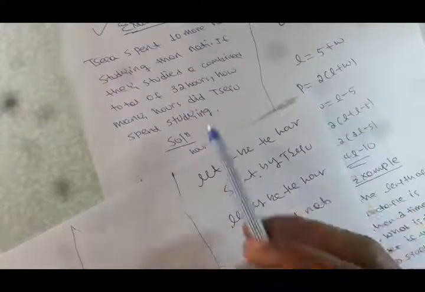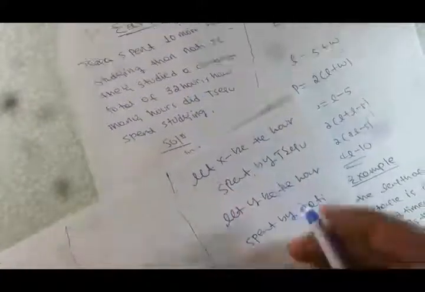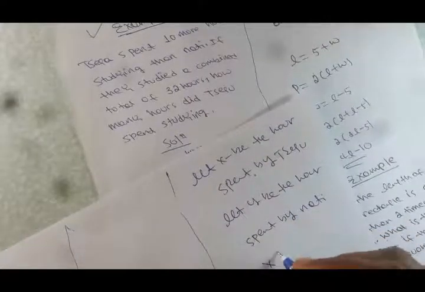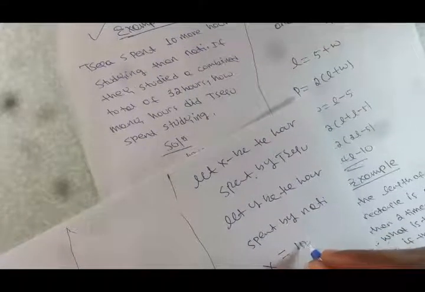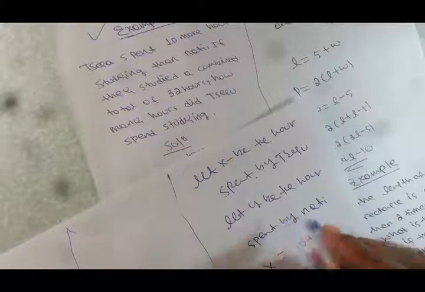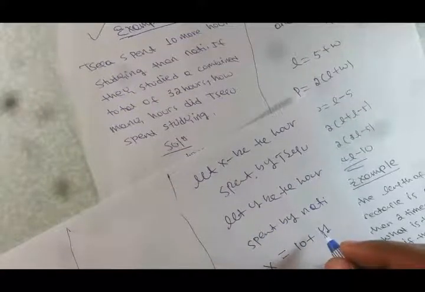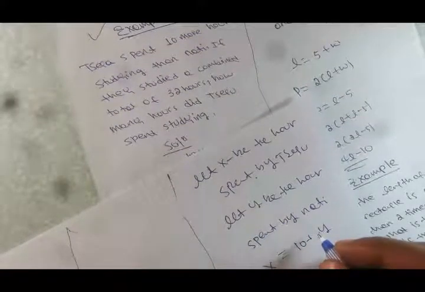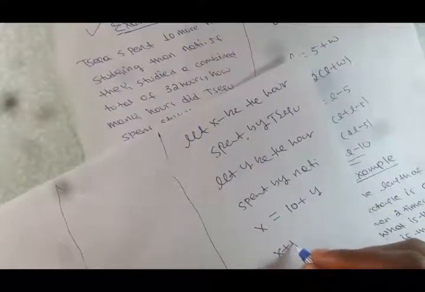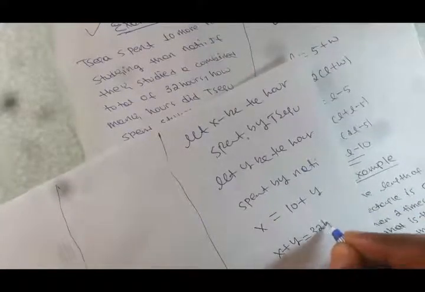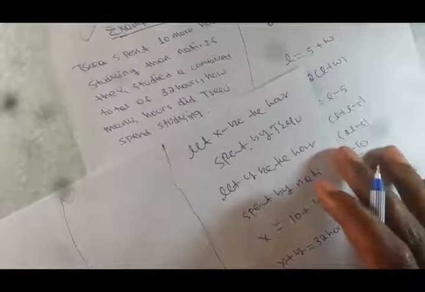And it was given that Tsagu spent 10 more hours, so X is 10 more than Nati, meaning Y. If the combined study is a total of 32 hours, that means X plus Y is 32 hours. And how many hours did Tsagu spend? We are asked to find X.